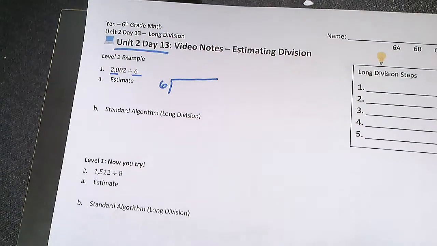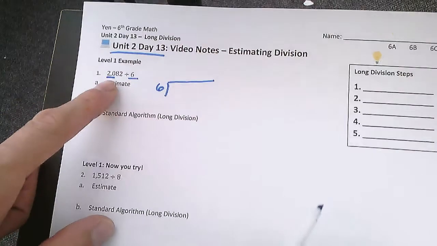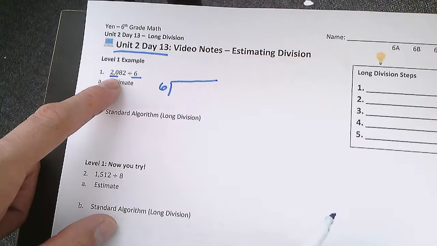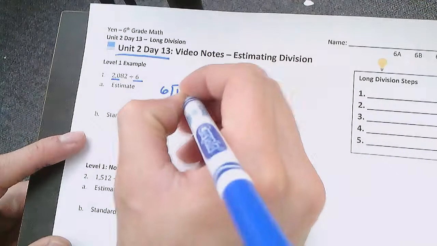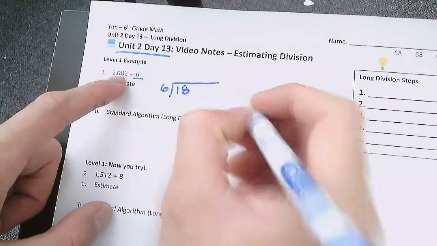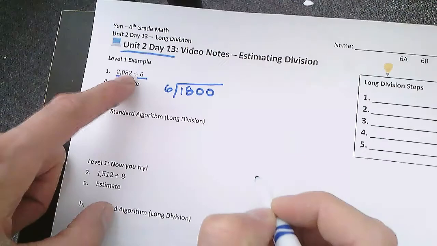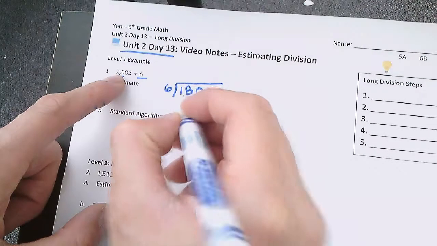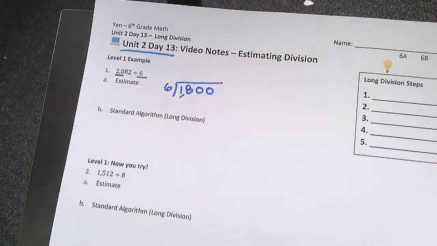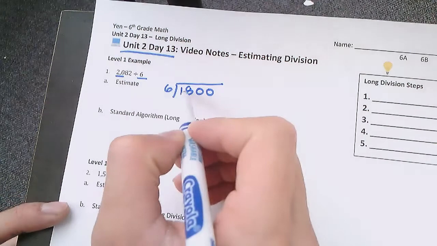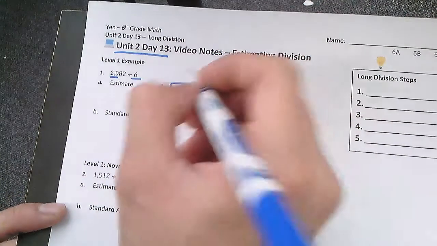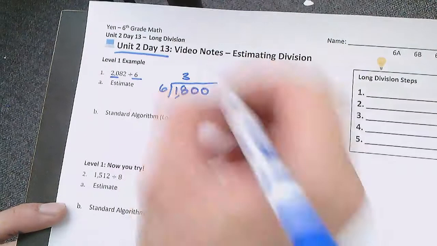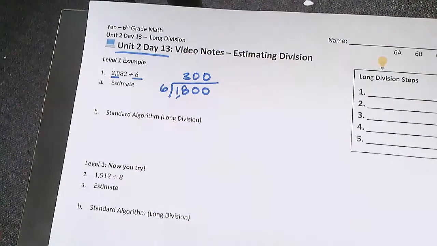So in this case, I'm going to go down to 18, because 20 is a little bit closer to 18 than it is to 24. So let's put 18 here. So this became 18, and then we're going to go 0, 0 for the 82. So we just rounded 2082 down to 1800. And now it's really easy to divide, because 6 can go into 18 how many times? 3 times. We keep these zeros here. 300. So we know our answer is going to be something close to 300.